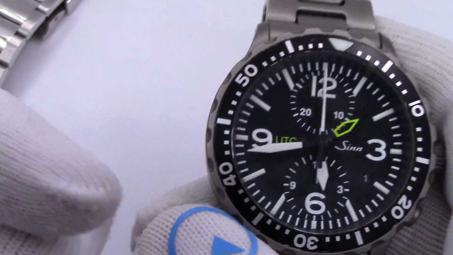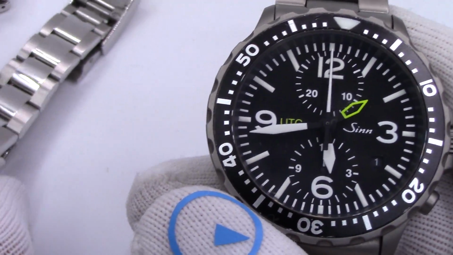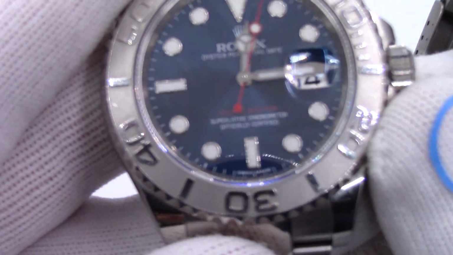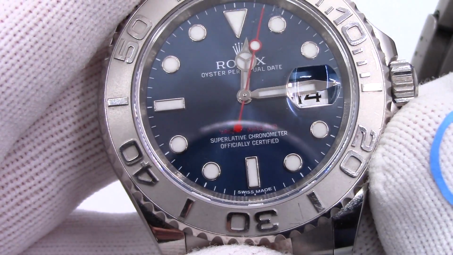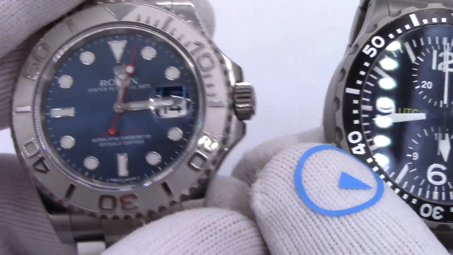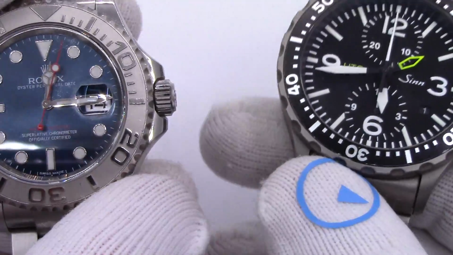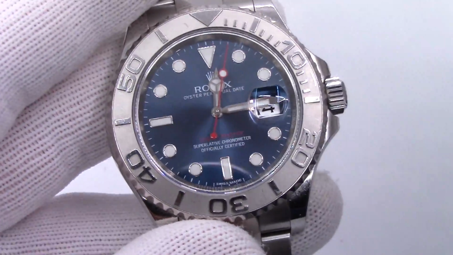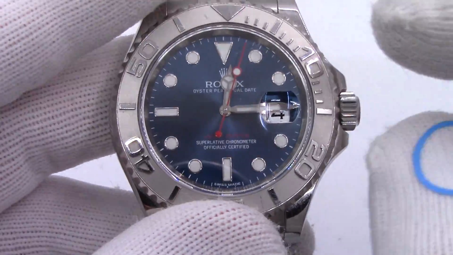Before I move on to the next one, I just want to make a point. Don't confuse chronograph with chronometer. You see "superlative chronometer, officially certified." Chronometer is a totally different term. They mean totally different things. Chronographs are used to measure time. I guess a chronometer was used to measure time too, but not in a start-stop elapsed fashion.